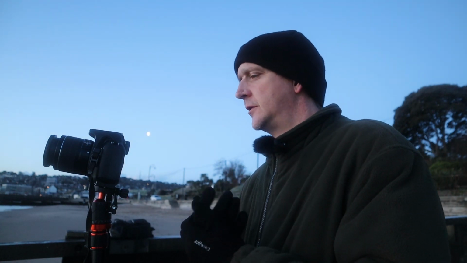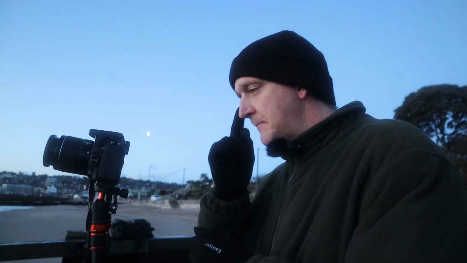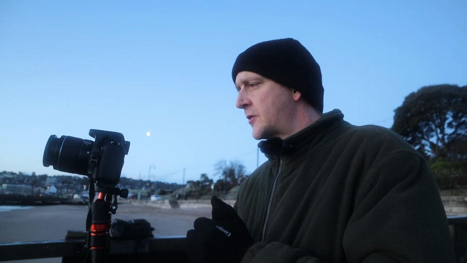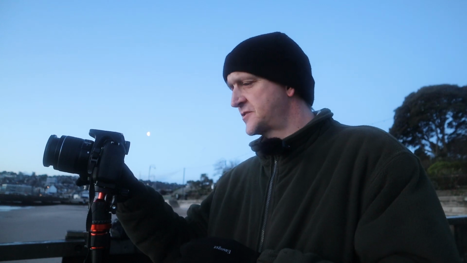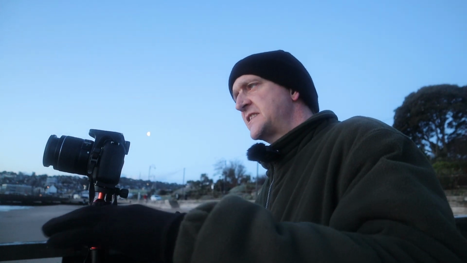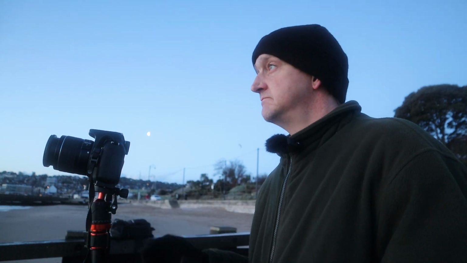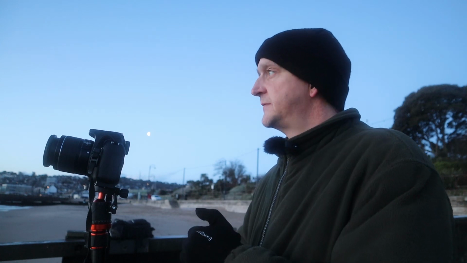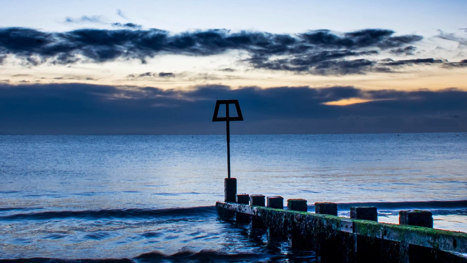We've gone for aperture priority mode here, and the ISO is at 100, f9, and the shutter speed, it's just disappeared off the screen, is 1/25 of a second. It's sort of fast but not too fast, catching a bit of movement in the water. This is a very lovely blue hour shot for you.